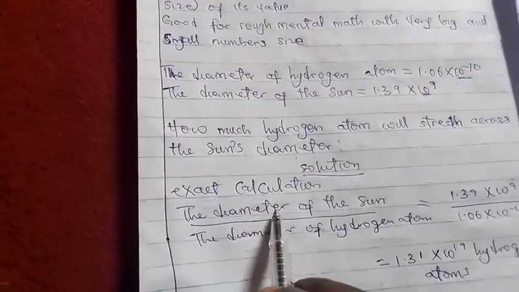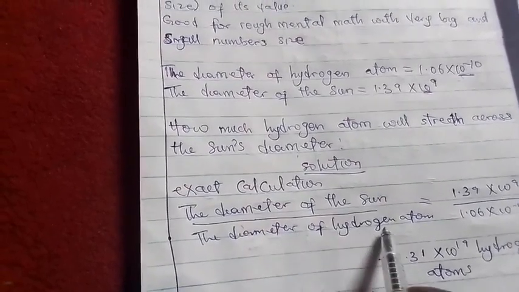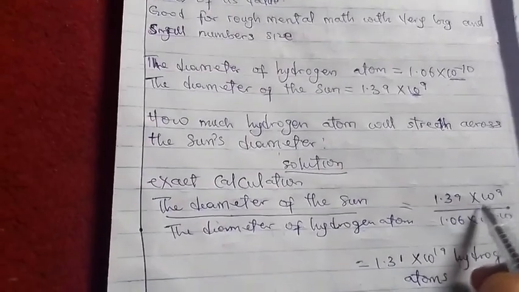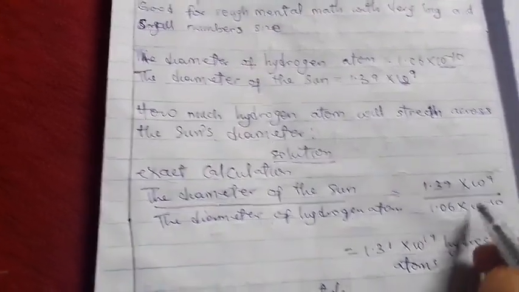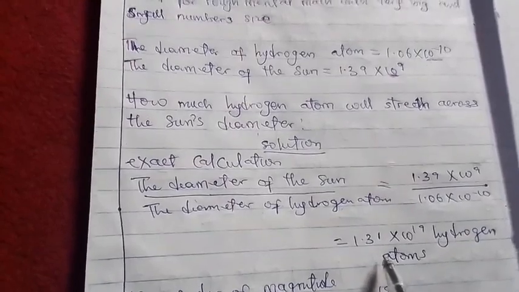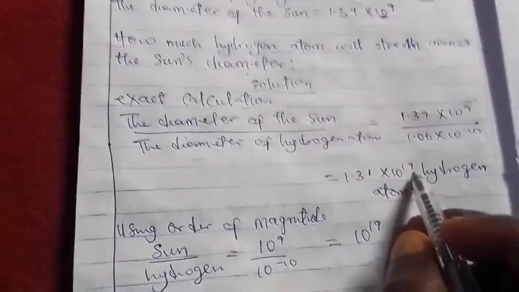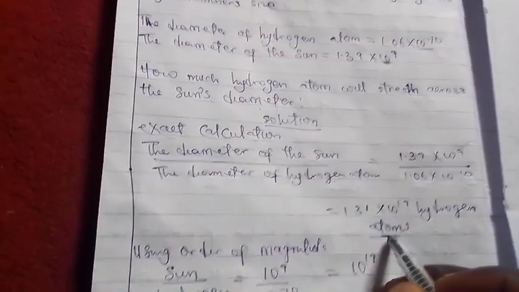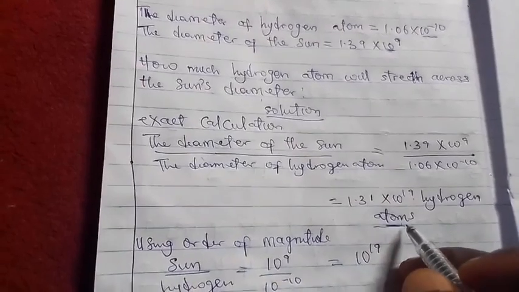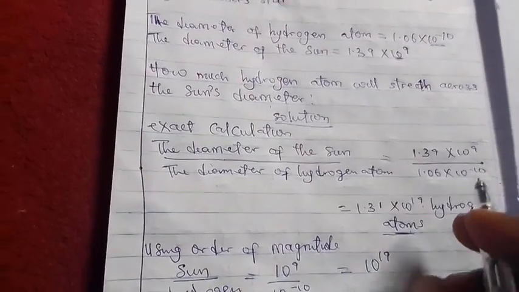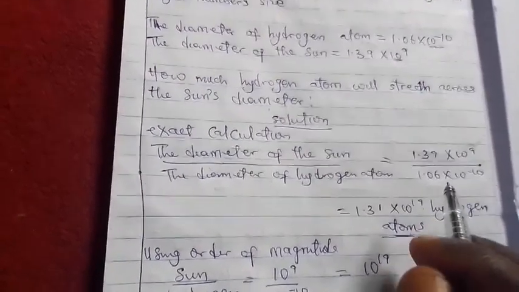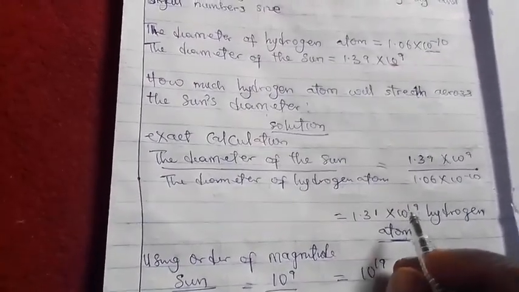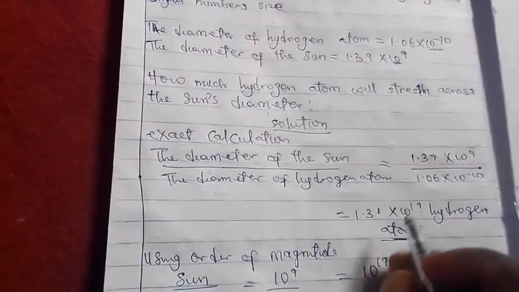Now, if we do the exact calculation, that would be the diameter of the sun over the diameter of a hydrogen atom, which is 1.39 times 10 raised to the power 9 over 1.06 times 10 raised to the power minus 10, which is 1.31 times 10 raised to the power 19 hydrogen atoms. It means it takes 1.31 times 10 raised to the power 19 hydrogen atoms to stretch across the whole diameter of the sun, right? Which means the order of magnitude is 19.